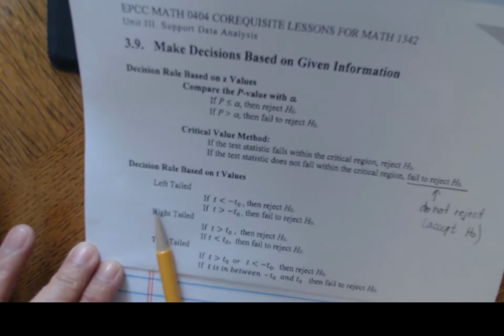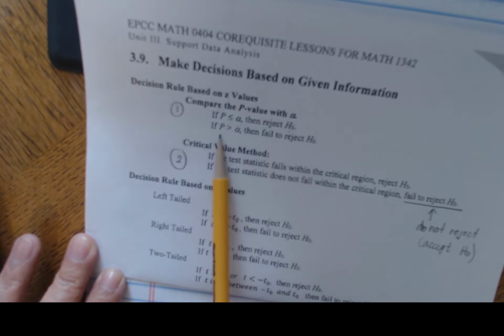There's 1, 2. Decision rule based on Z values. And there's 2 of them. This is number 1. This is number 2. If P is less than or equal to alpha, then reject the null hypothesis.